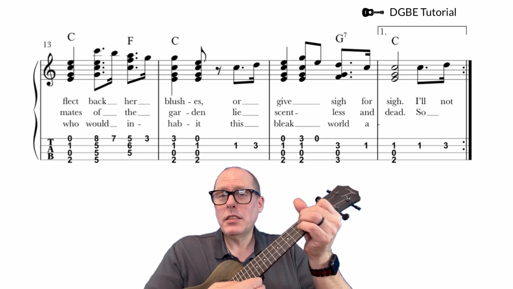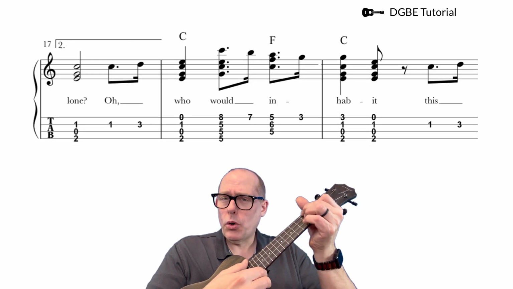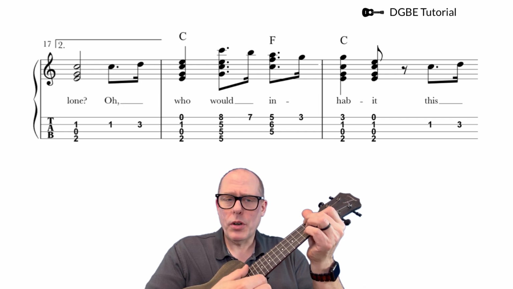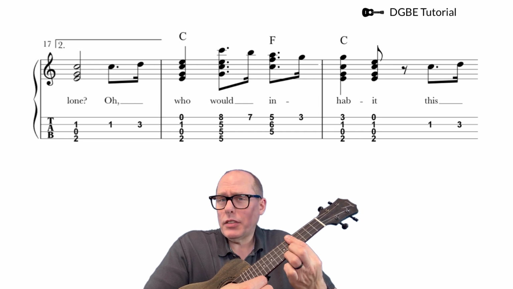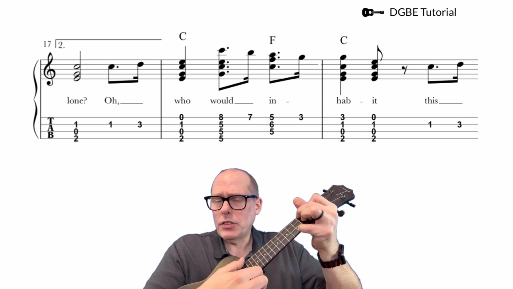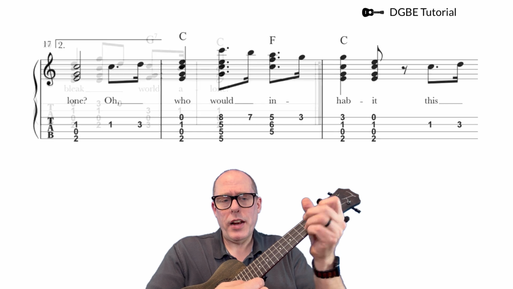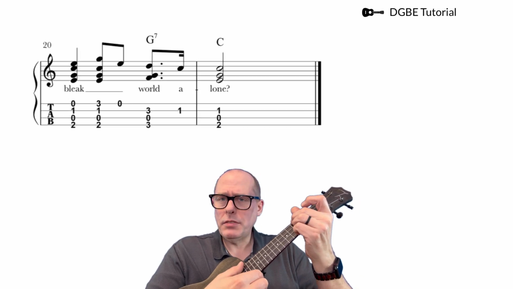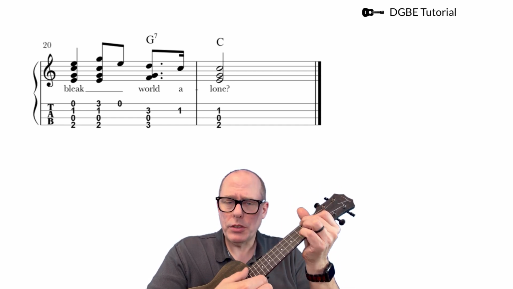That's the first ending. Then 2nd string, 1st fret, 2nd string, 3rd fret. Now the second ending, C chord, strings 4, 3, and 2. 2nd string, 1st fret, 2nd string, 3rd fret, C chord, up to the 5th fret with the pinky on the 1st string, 8th fret. Down to the 7th fret, D shape at the 5th fret. Down to the 1st string, 3rd fret, C chord, lift the pinky. Then 2nd string, 1st fret, 2nd string, 3rd fret, C chord, add the pinky. 1st string open, G7, 2nd string, 1st fret, C chord, strings 4, 3, and 2.